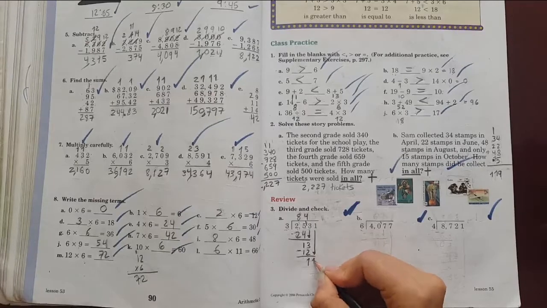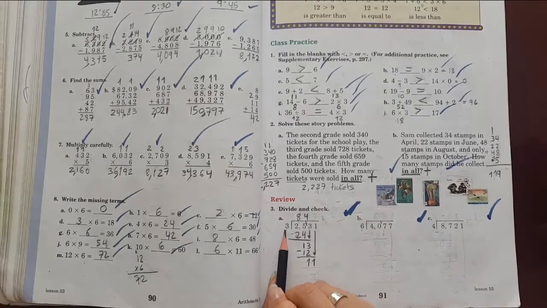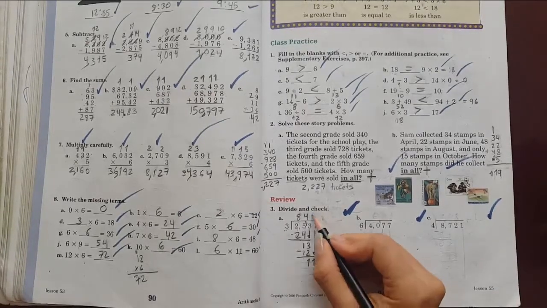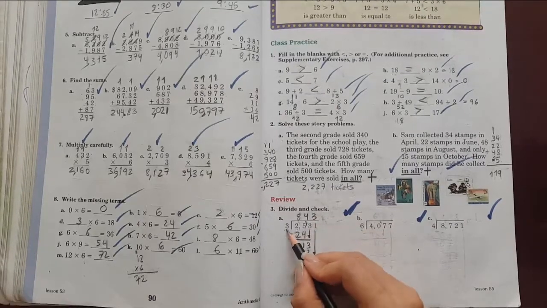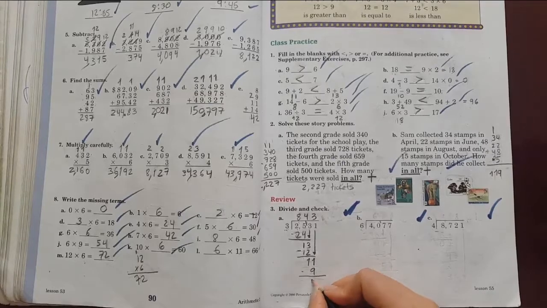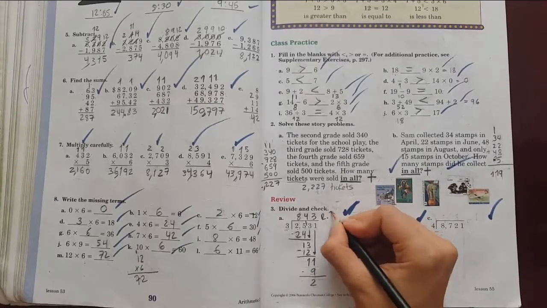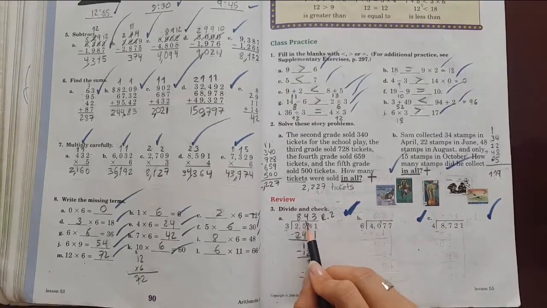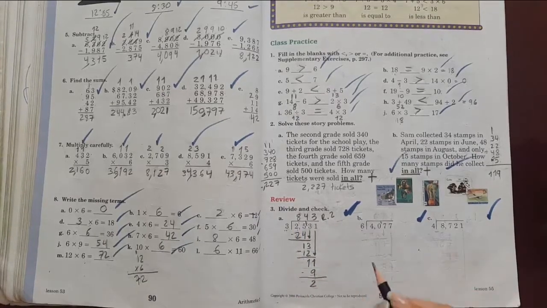What happened next? Bring down. Here, how many times may I find 3 in 11? So 3 times. 3 multiplied by 3, 9. 11 minus 9, 2. So we got remainder 2. This is the answer. 843, remainder 2. Let's move on to the next one.